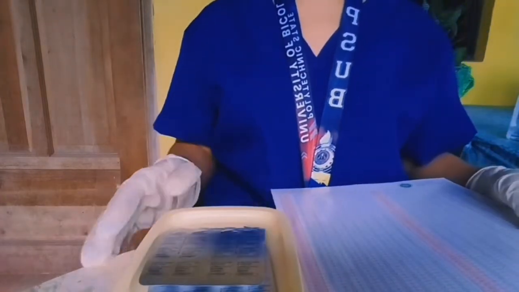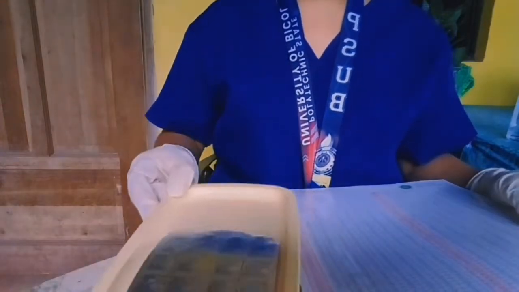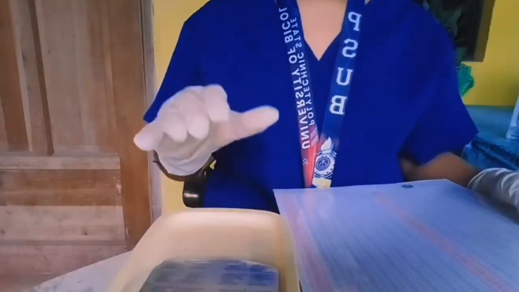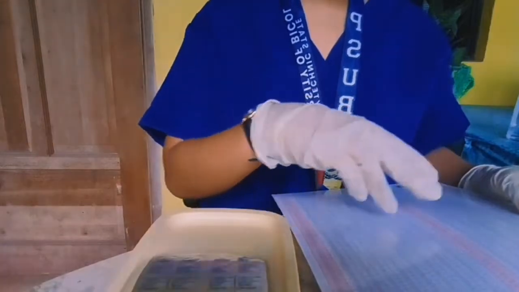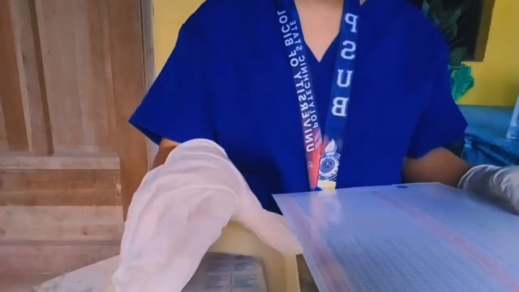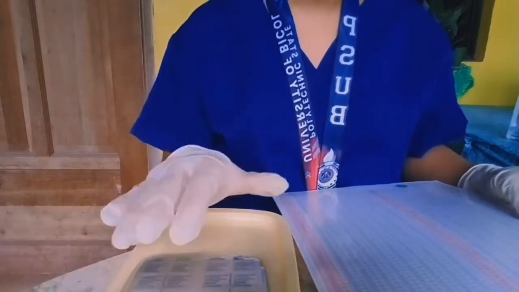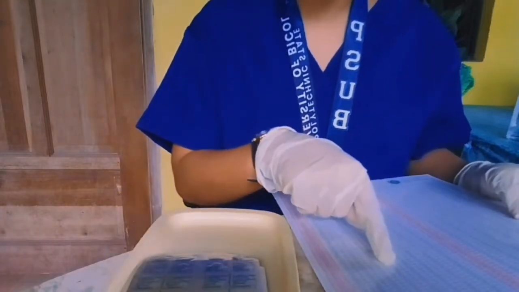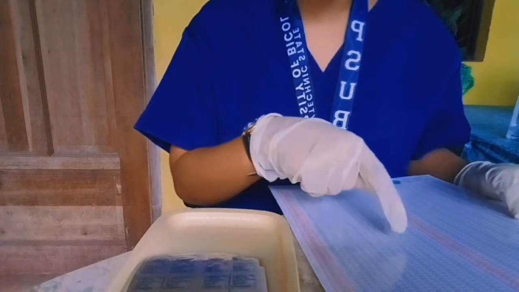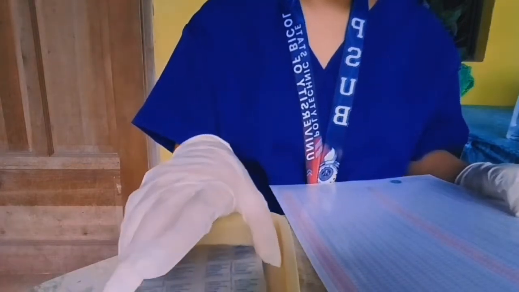Then we're going to read the MAR and take the appropriate medication from the shelf or the drawer, or it can be in the refrigerator. The medication may be dispensed in a bottle, box, or a unit dose package. So we need to compare the label of the medication container or unit dose package against the order on the MAR or the computer printout. So here, it should be paracetamol, and the brand name is Ultramol.